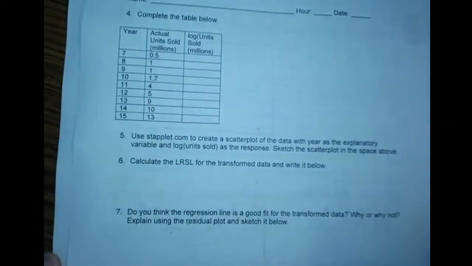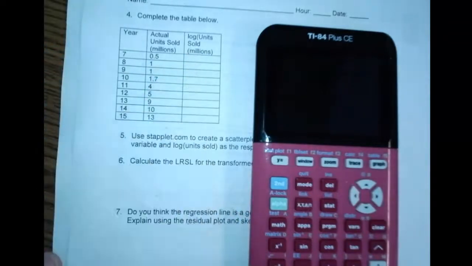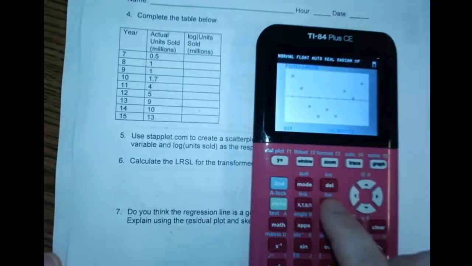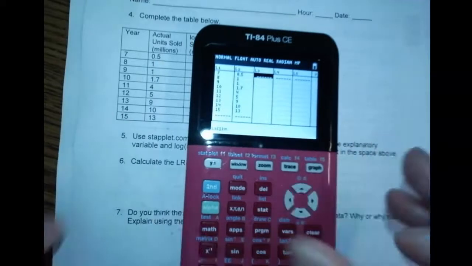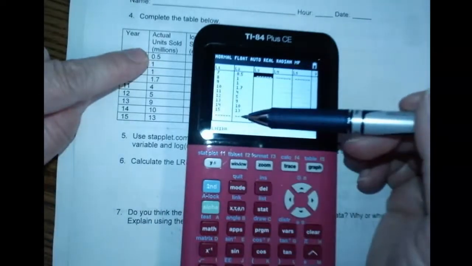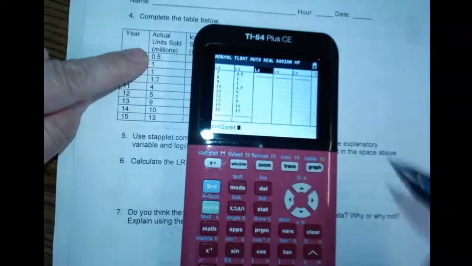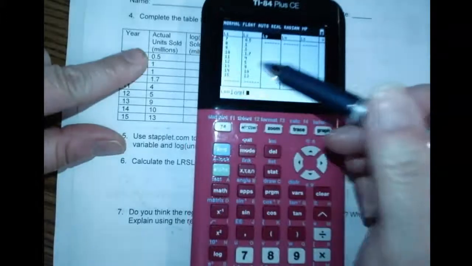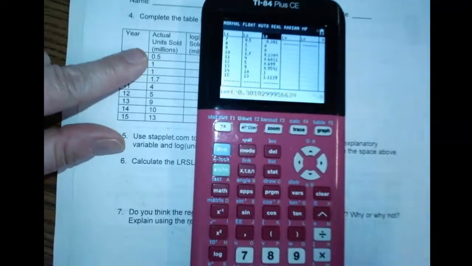So here we have the same data from on the front. It should already be in your calculator. I want you to take the log of the units sold and find those numbers. So we can shortcut this, go into your stat edit. So the actual units sold are right here in your list 2. So go over to list 3 and highlight L3 and press the log button. We're going to just tell it we're going to take a log of everything in list 2. So when you do that, there's the log numbers for you. So take a moment, pause the video, fill these numbers in.